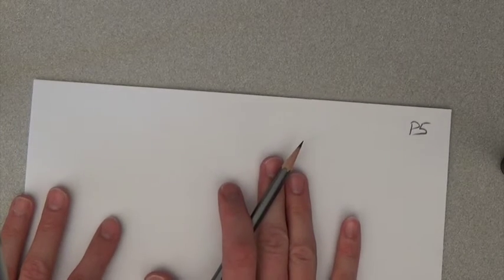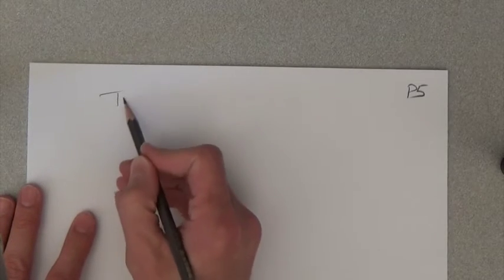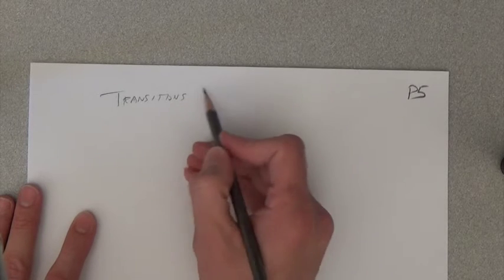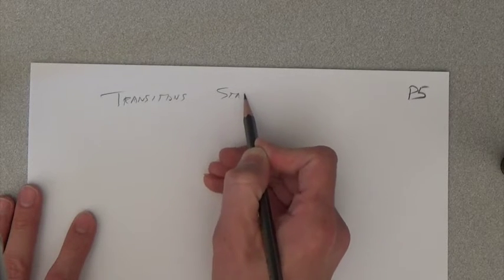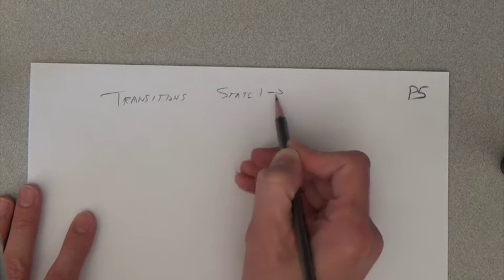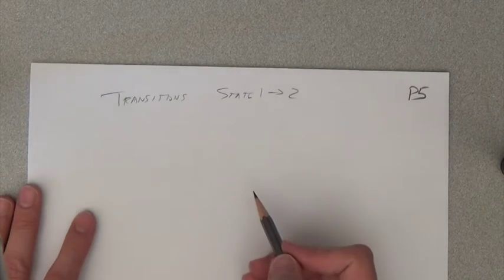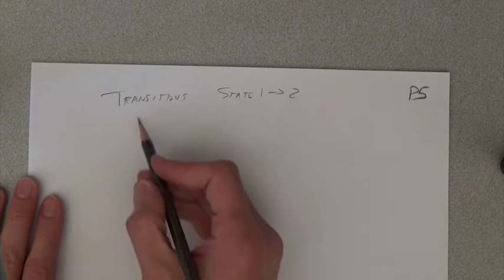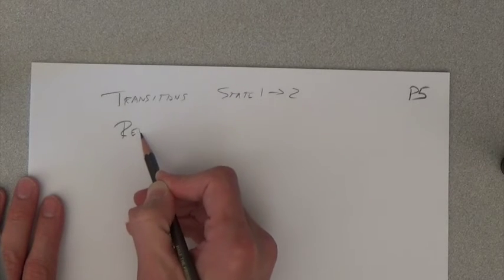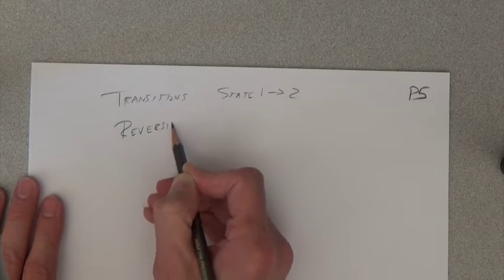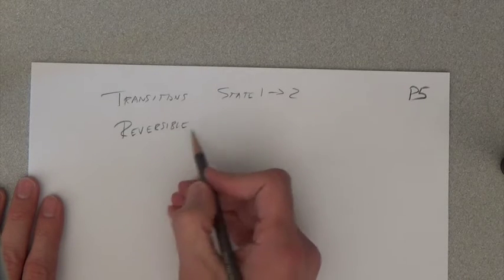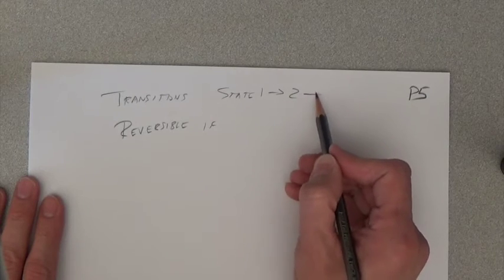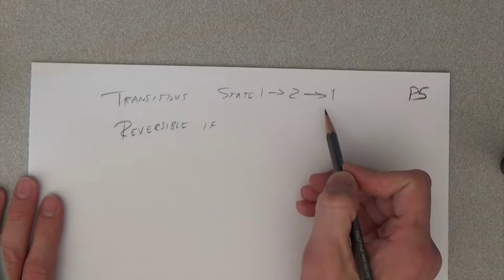Talking about transitions, say transitions from state 1 to state 2, we say that a transition is reversible if after we go to state 2, we can go back to state 1.